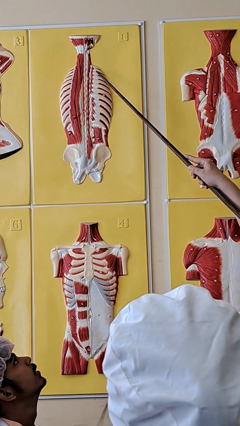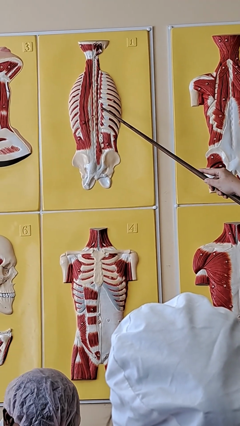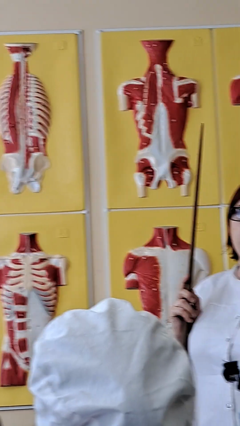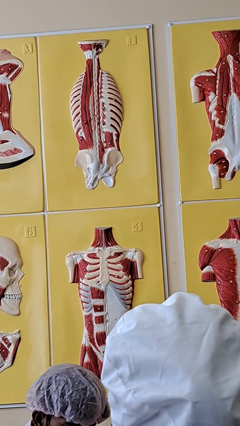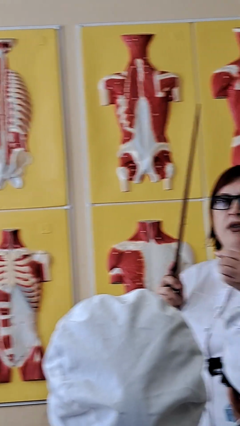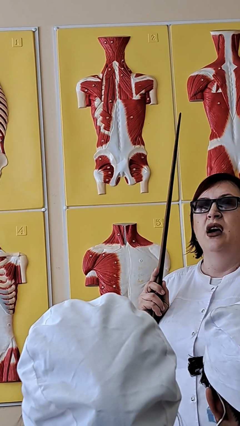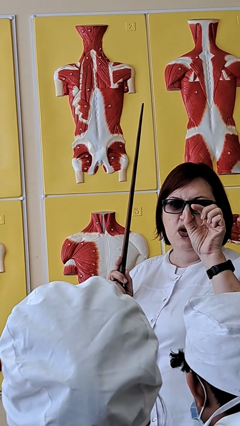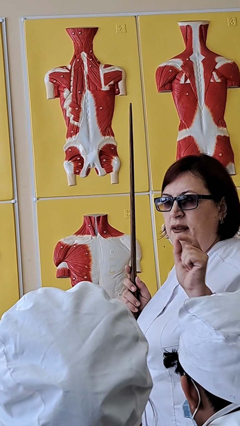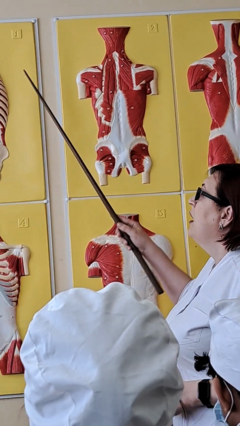Rudimentary muscles: levatores costarum participate in the elevation of the ribs, and interspinales between spinous processes, intertransversarii between transverse processes. But this group of muscles is rudimentary, short and thin muscles.